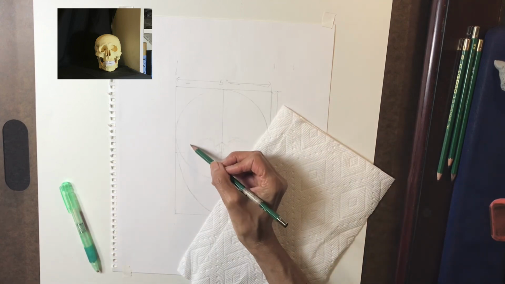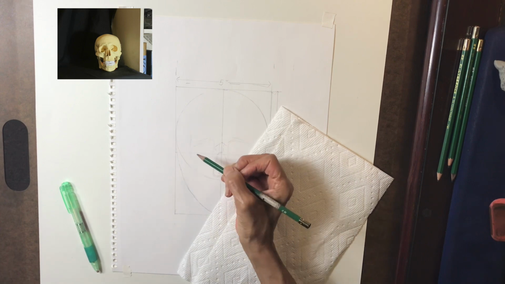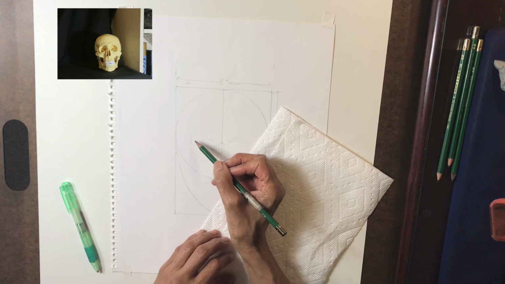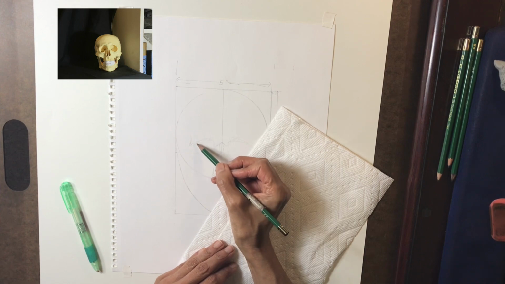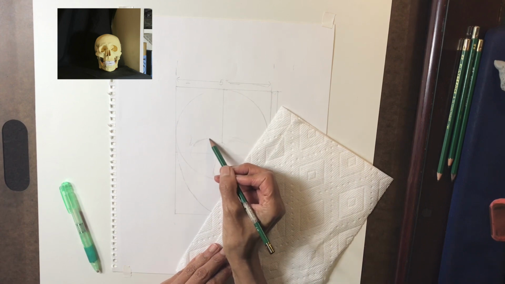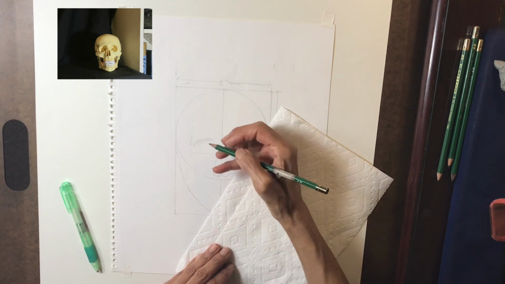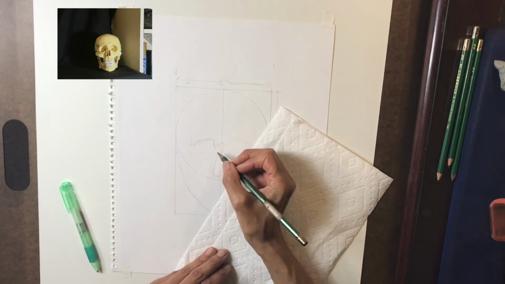So this part of the skull here is part of the frontal bone, and the frontal bone comprises the formation of the brow bone. It moves up a little like this. There's a slight slant, a tilt to it. This comes around and has a small formation like that.